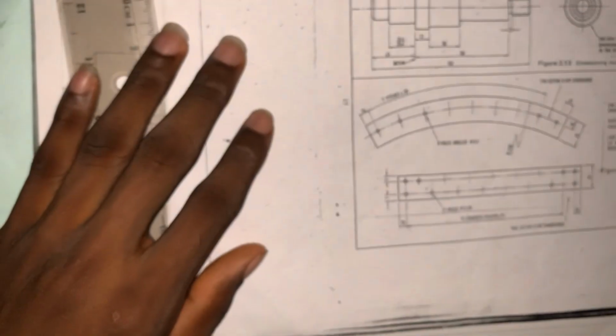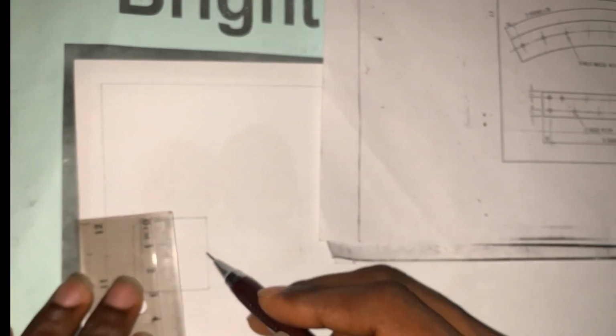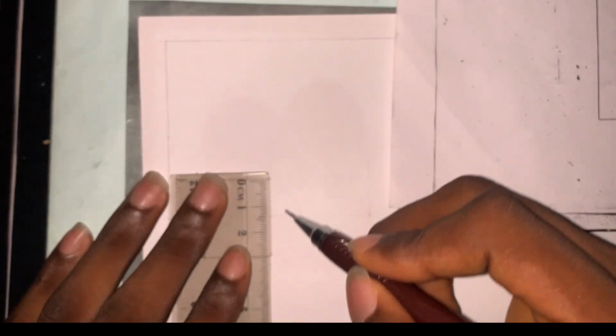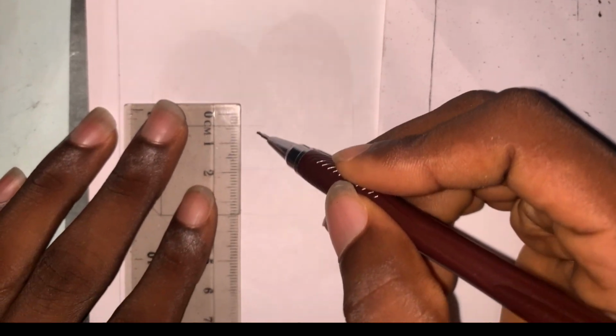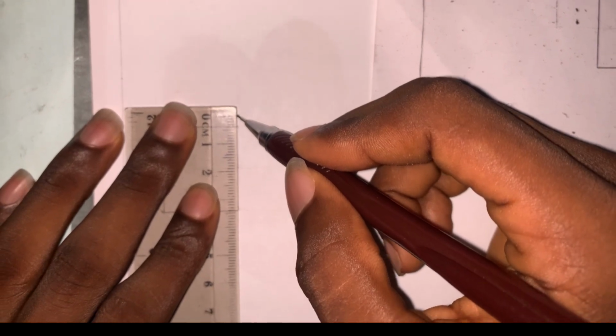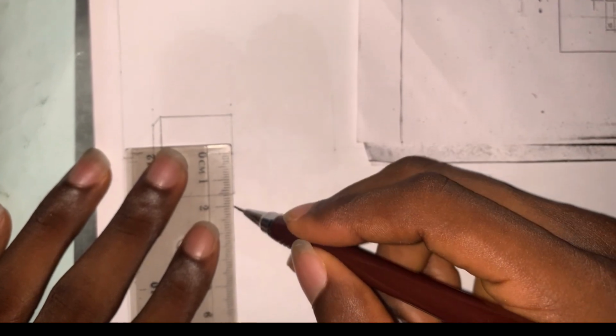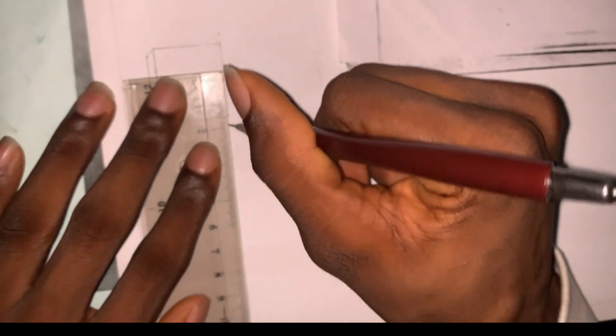So we'll measure 3.8. For you to get this point to this point, we're going to divide 3.8 by 2, which is 1.9. So we're going to be measuring from this center 1.9 upward and 1.9 downward. So this is our 1.9. And also measure 1.9 from the center downwards, and this is our 1.9.